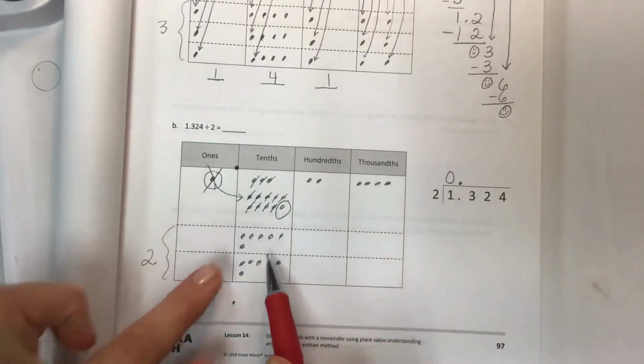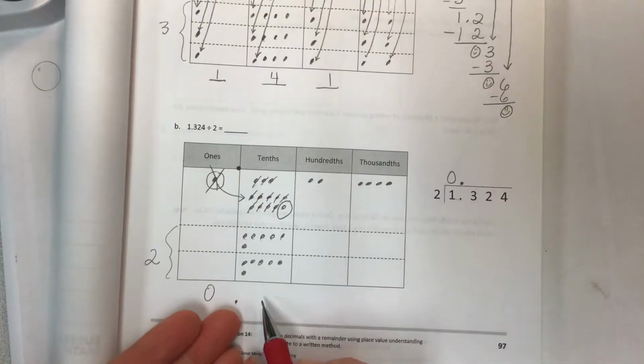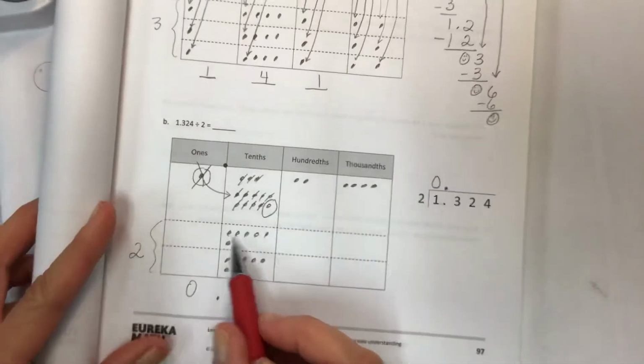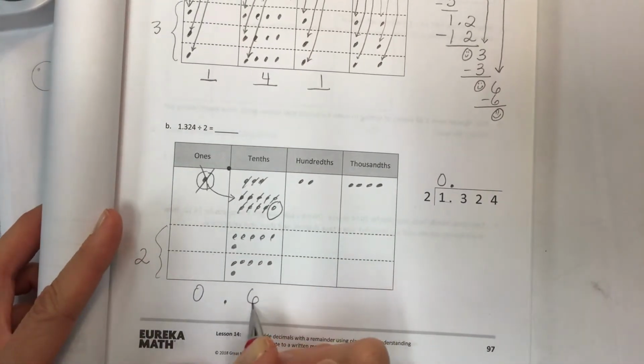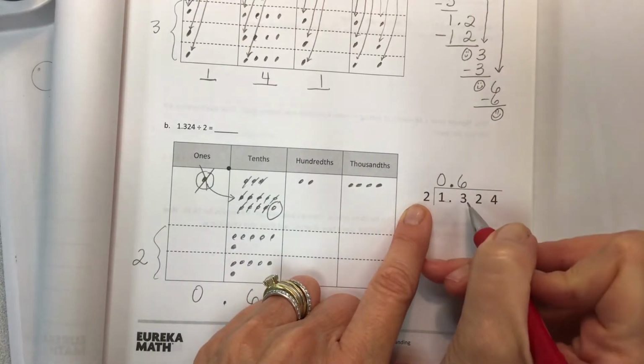But because this is an even number and 13 is an odd number, how many are in each group? Okay, there's 5 plus 1 is 6. So 13 divided by 2 makes 6 in each group.